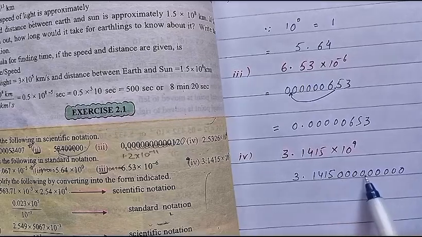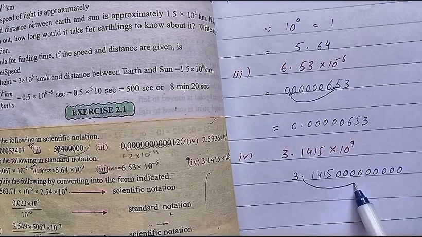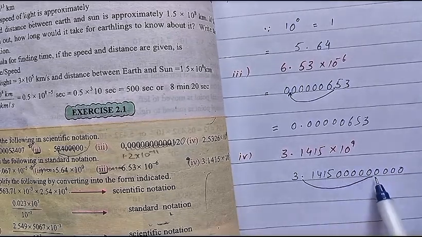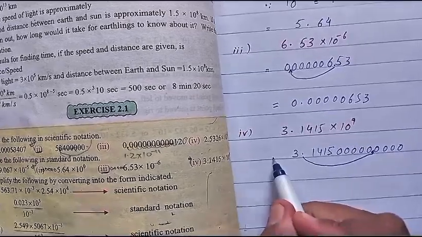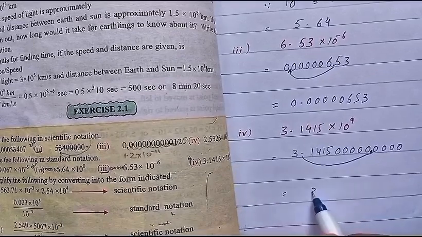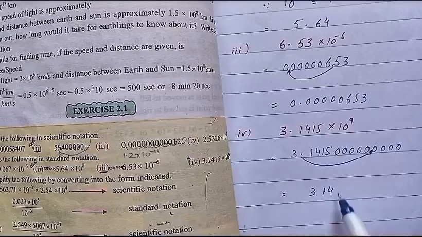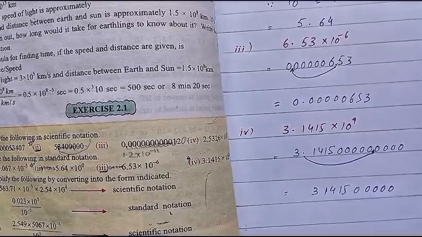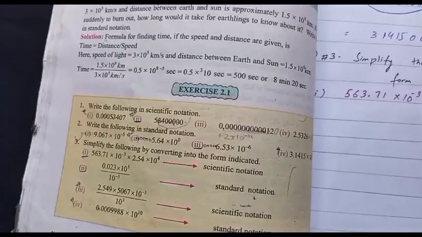Counting right 9 digits, 1, 2, 3, 4, 5, 6, 7, 8, 9. Now place the decimal this way by counting 9 digits to the right side. So the new standard notation is 3,141,500,000. This is the required.